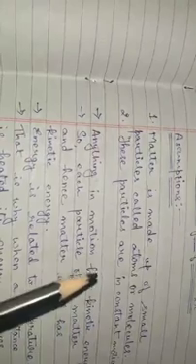Matter is made up of small particles. Okay, every matter is made up of small particles, and these particles are what we call atoms or molecules, right? Then the second point is all these particles, either it may be atom or molecule, so these particles are constantly in motion, right?